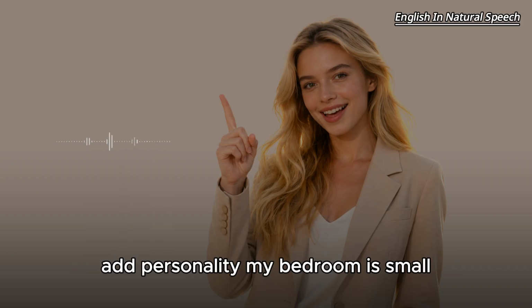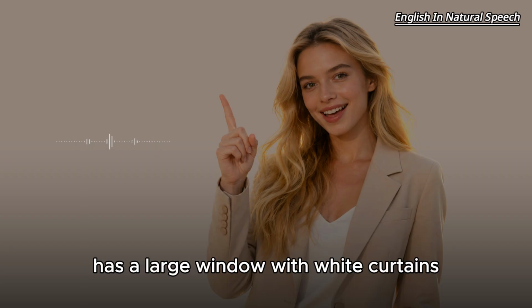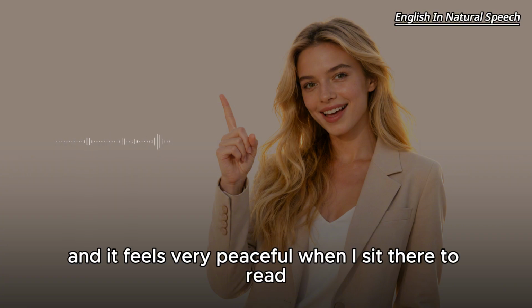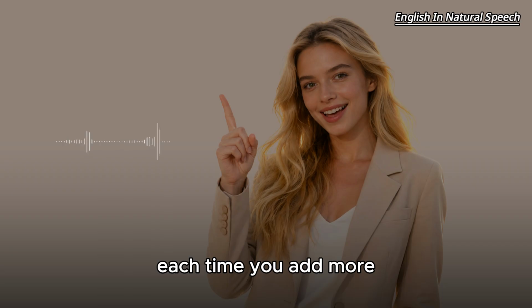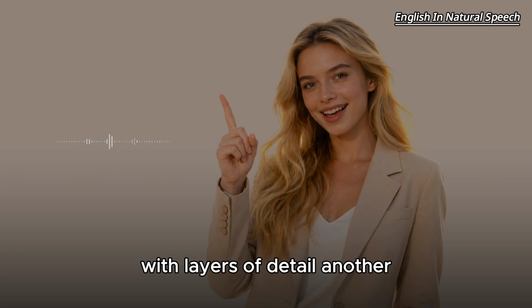curtains." Add personality. "My bedroom is small, quiet, painted light blue, has a large window with white curtains, and it feels very peaceful when I sit there to read." Each time you add more, you are training your brain to think in English with layers of detail.